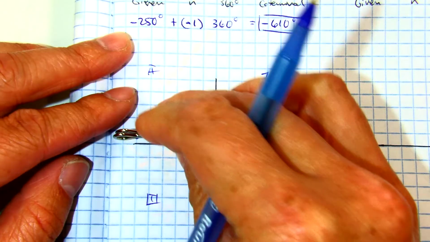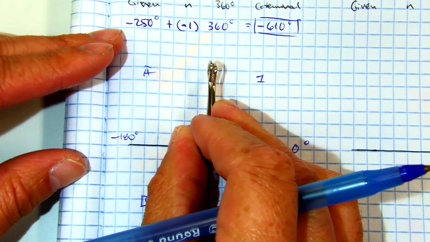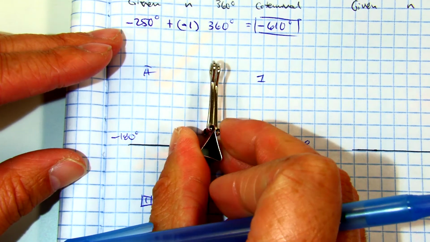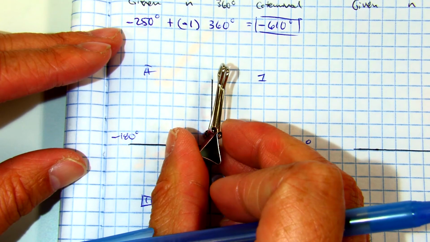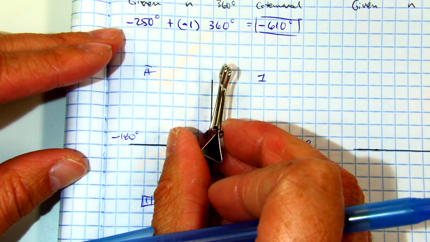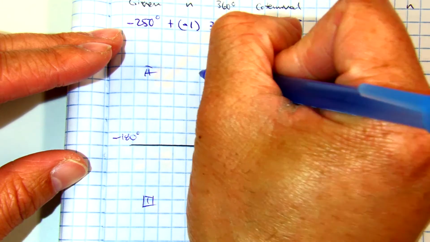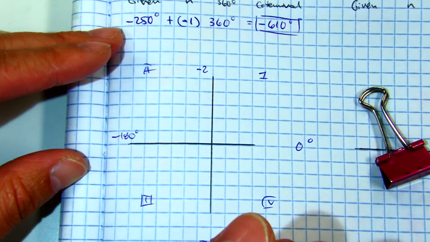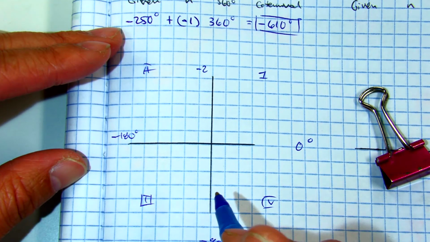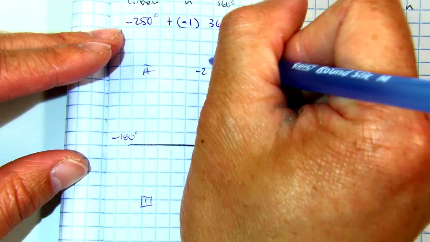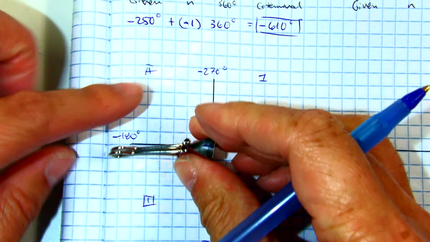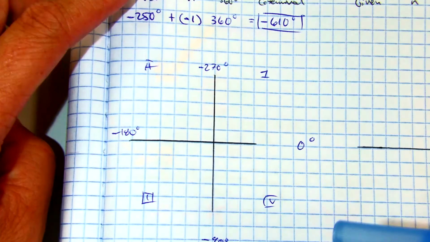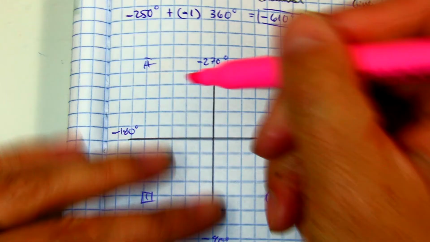And this one. So I know that it's not completely negative 270, so maybe about negative somewhere around here.